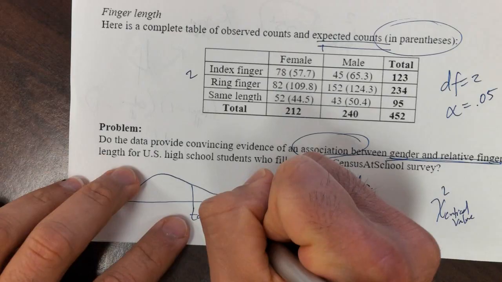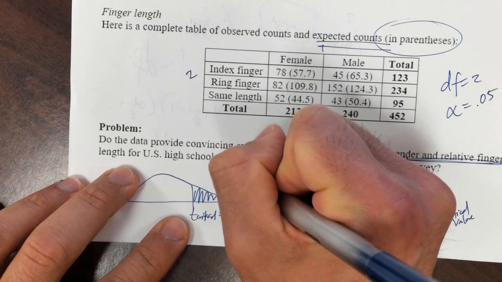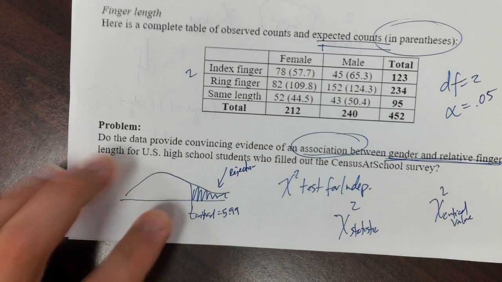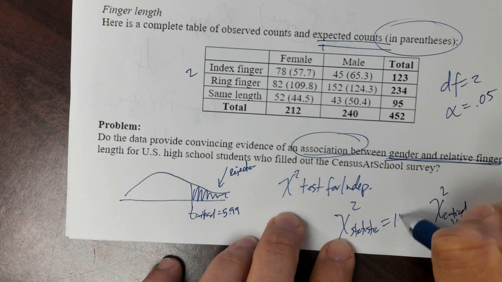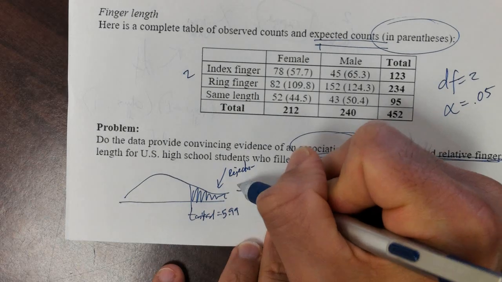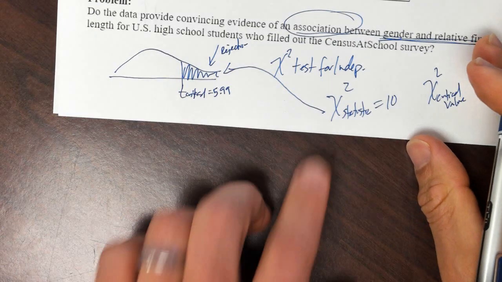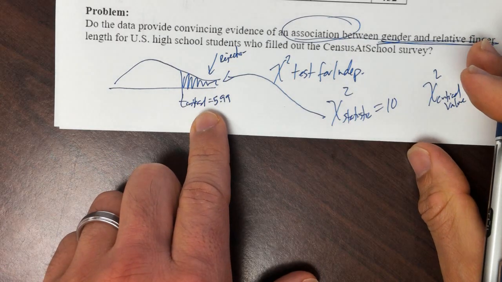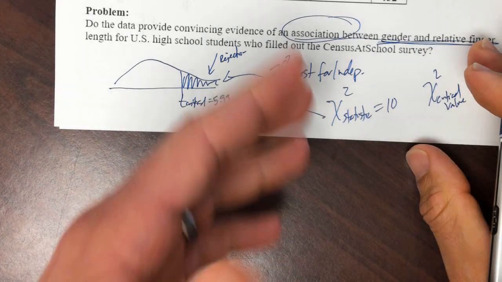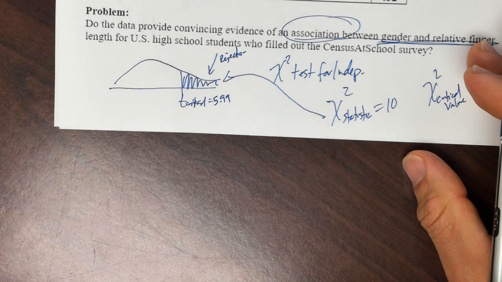So when you write that, and you show a picture for the rejection region, and then you calculate your chi-square statistic, say it's, I don't know, 10, you can then conclude something. Since it's in my rejection region, or it's bigger than the critical value that's provided, you can reject the null hypothesis, we have convincing evidence for the alternative.